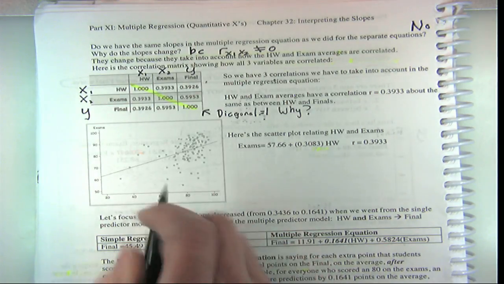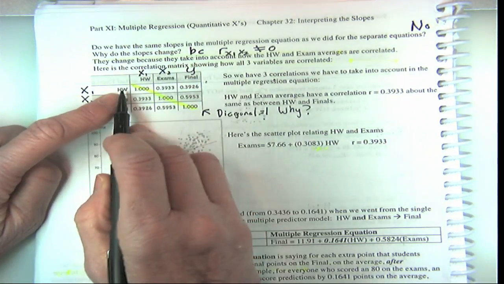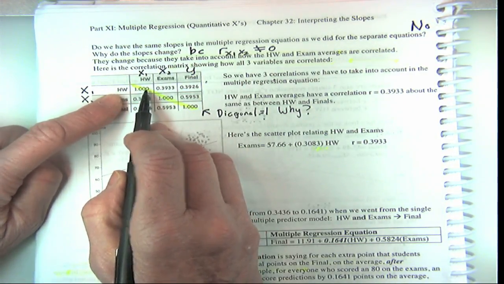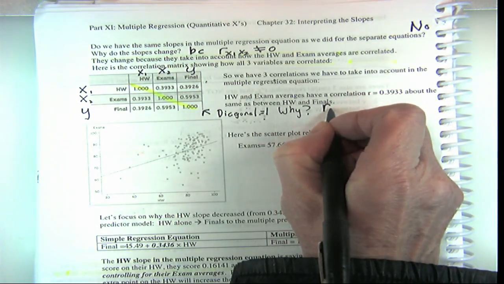Exactly. Because what this is saying is that homework is perfectly correlated with homework. Exams is perfectly correlated with exams, and finals perfectly correlated with finals. So why? Because a variable is correlated with itself. It has a perfect correlation. So R between X and X is equal to 1.